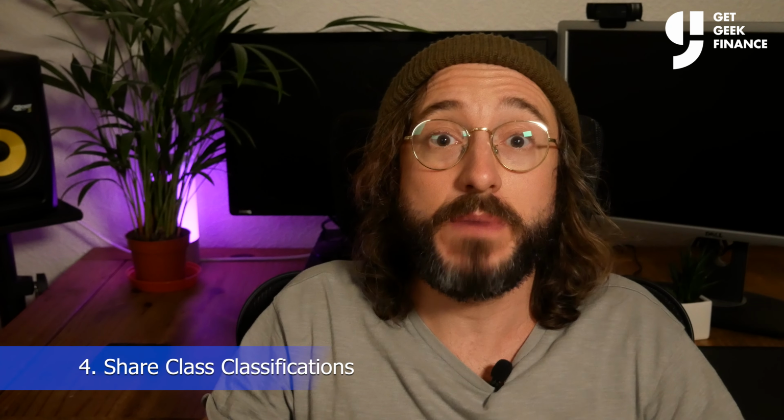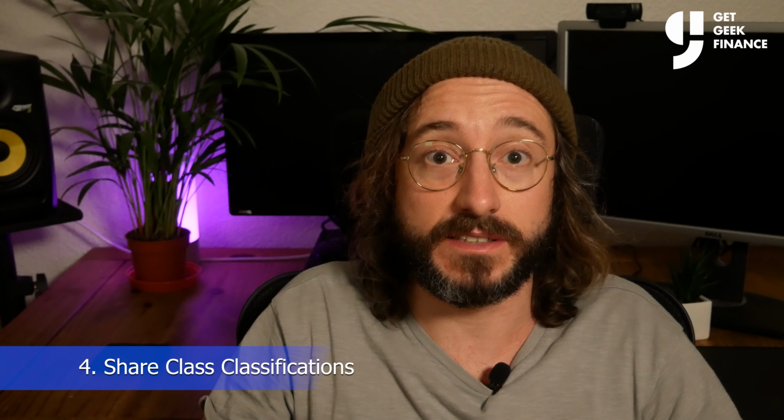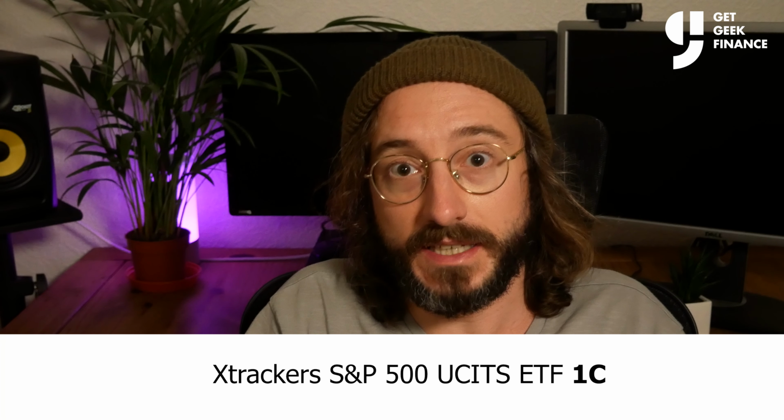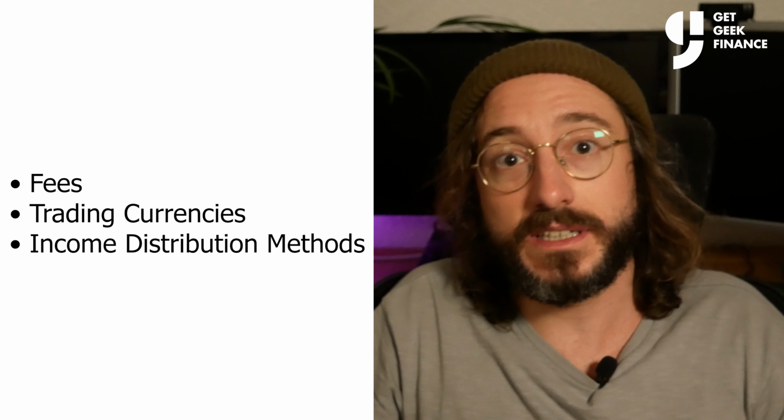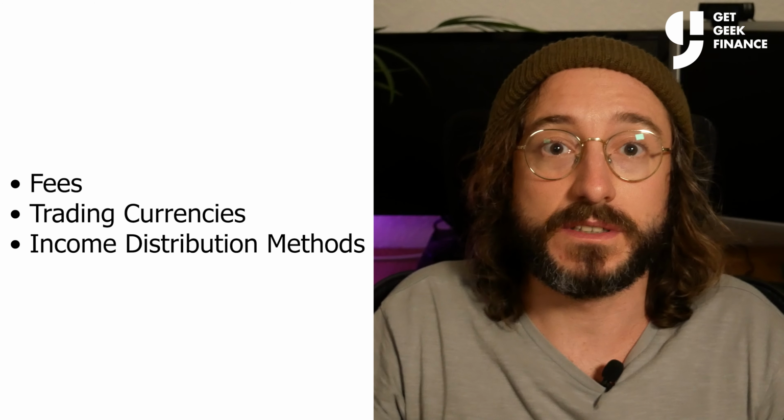So the fourth component in some ETF names is that you may also get share class classifications, which are towards the end of the ETF name and will provide information on the share class. For example, Xtrackers S&P 500 UCITS ETF 1C, where 1C is the share class. ETFs sometimes issue several share classes. Share classes are variants of the fund that may differ in relation to fees, trading currencies, or income distribution methods.